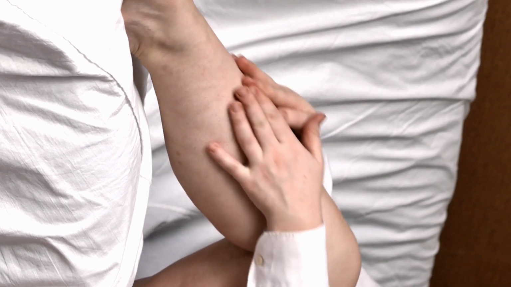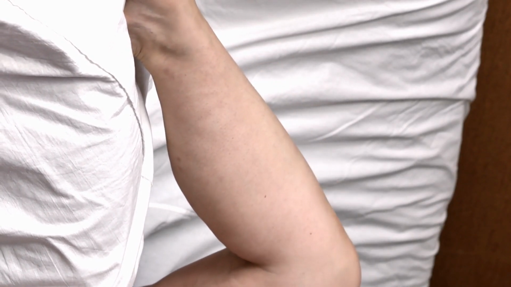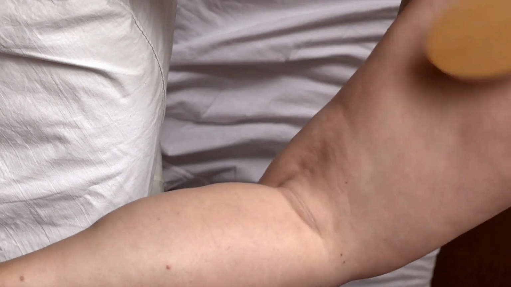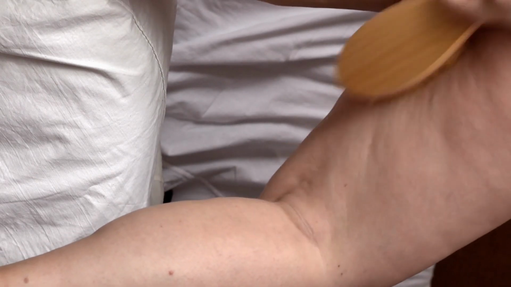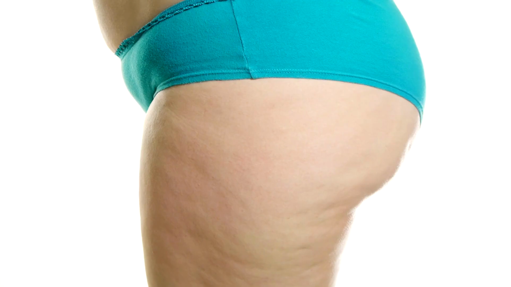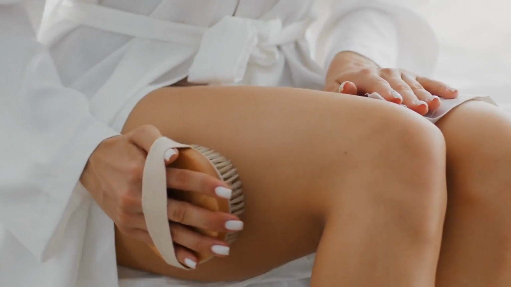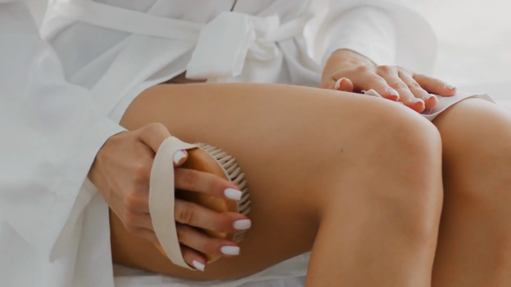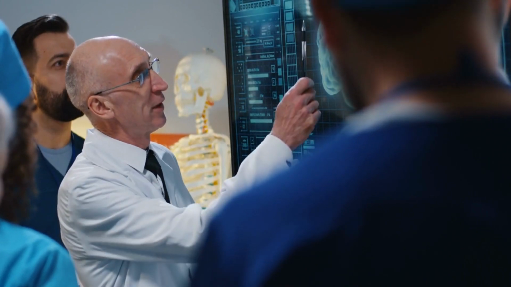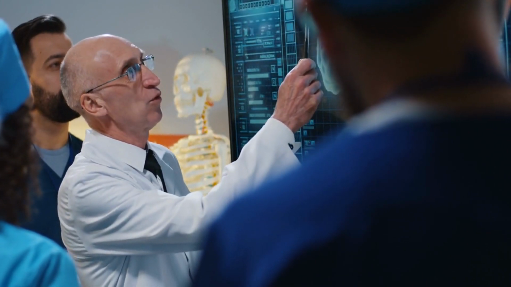In addition to antibiotics, several home care measures can aid recovery. 1. Resting the affected limb to reduce swelling and relieve discomfort. 2. Elevating the leg above heart level to decrease swelling. 3. Applying cool compresses to soothe the sore area. 4. Maintaining good hygiene and keeping the affected area clean and dry.